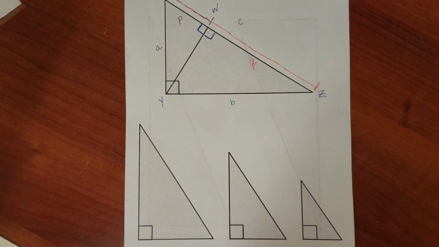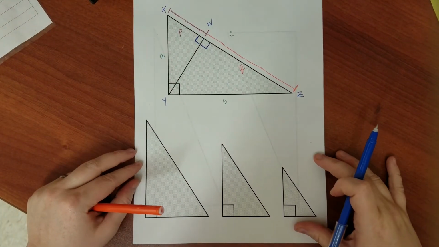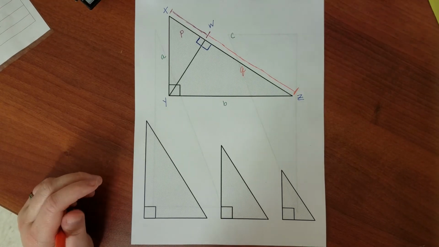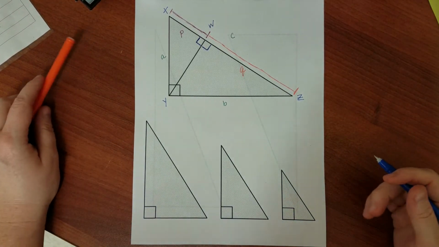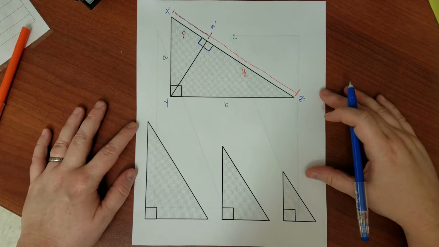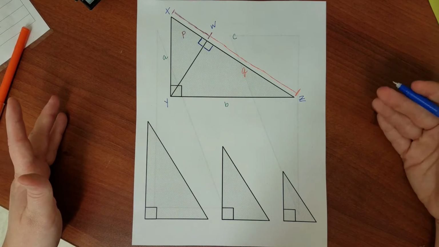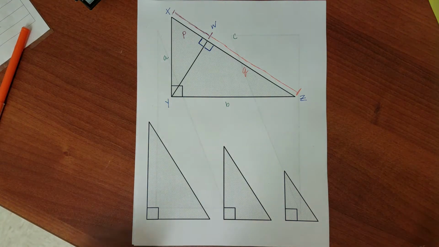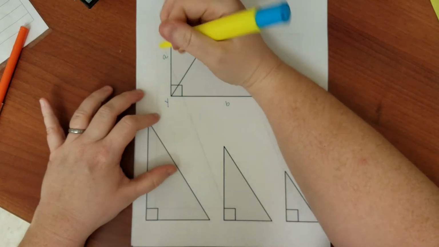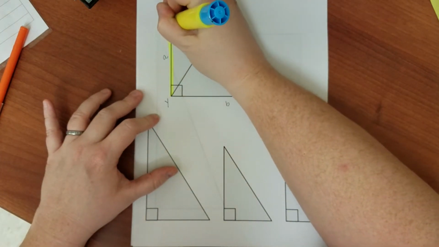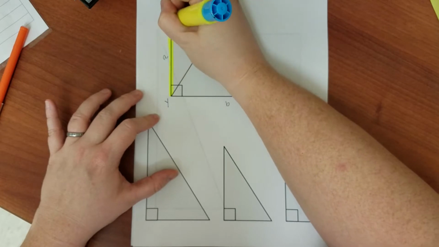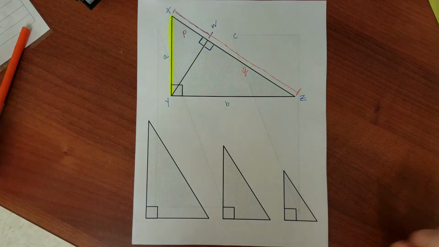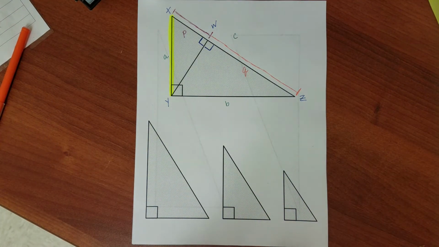All right, so now we've got these smaller triangles down below. What we're going to do is label them based on our larger triangle up above so that we can easily prove that they are similar. So let's highlight some of these sides to help us out. I'm going to highlight side A yellow. This is yellow right here. Let's highlight side B blue.